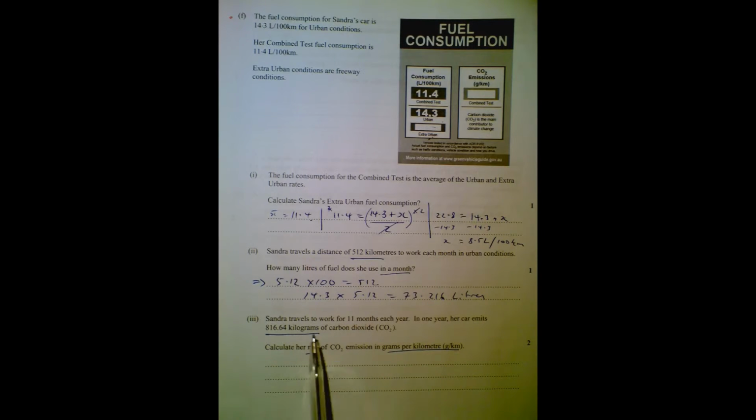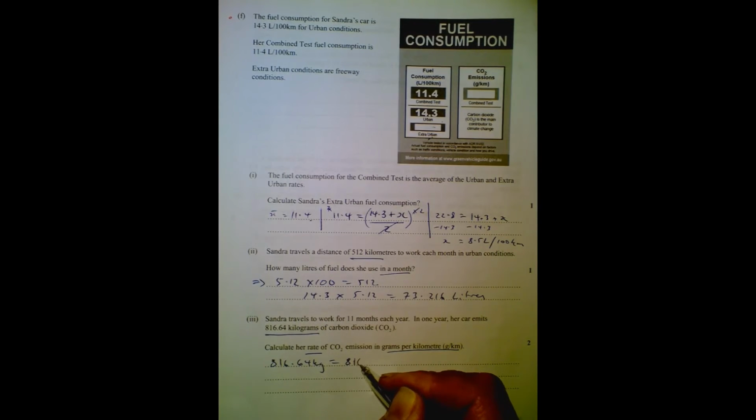What they want you to do is compare the weight with the distance. Okay? Now, to work out the weight, what you've got here is kilograms, but they want you to have it expressed in grams. So 816.64 kilograms is equal to, multiply that by 1,000, okay? So you can just write 816.64 times 1,000. That's how many grams you have. And you want to compare that to the distance travelled.